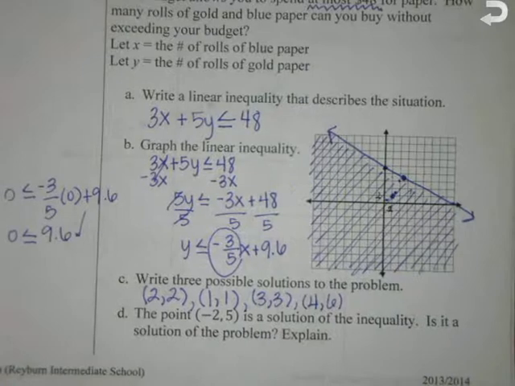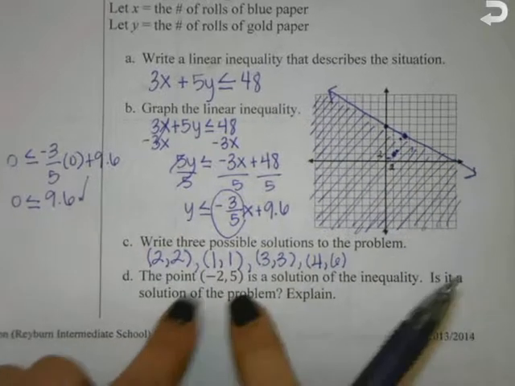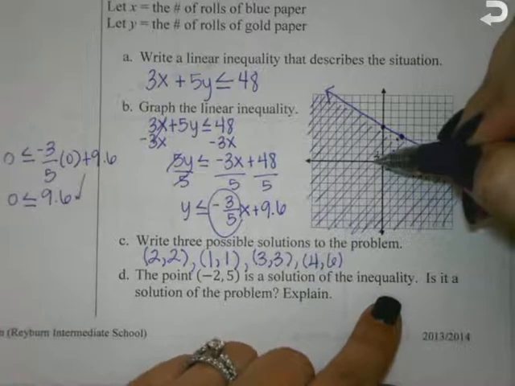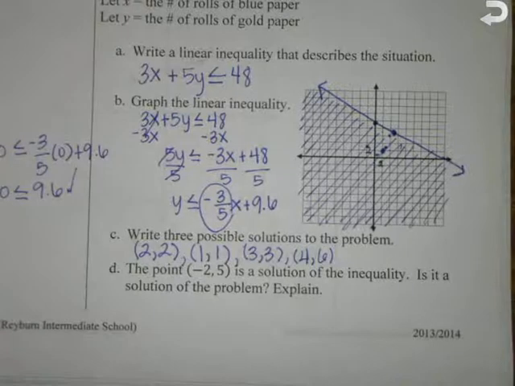Except, let's read this. The point negative 2, 5 is a solution of the inequality. So negative 2, positive 5 is somewhere right here. Is it a solution to the problem? How many vote yes? How many of you vote no? Somebody besides Brittany, why no? Tom. Exactly.